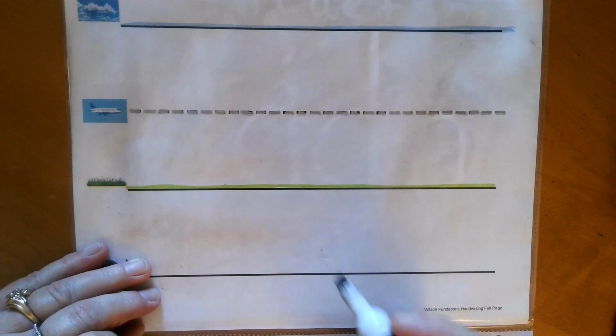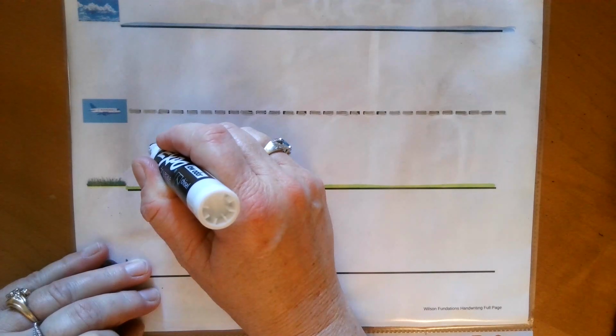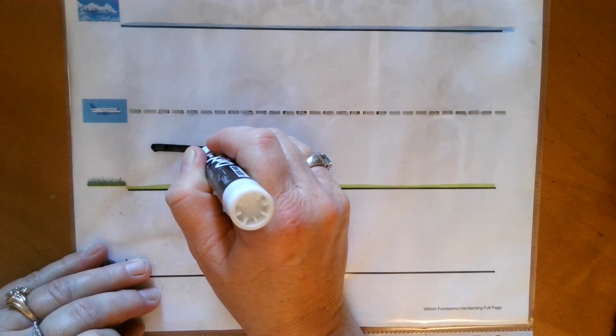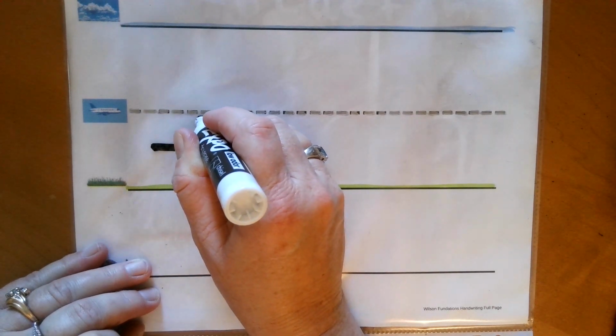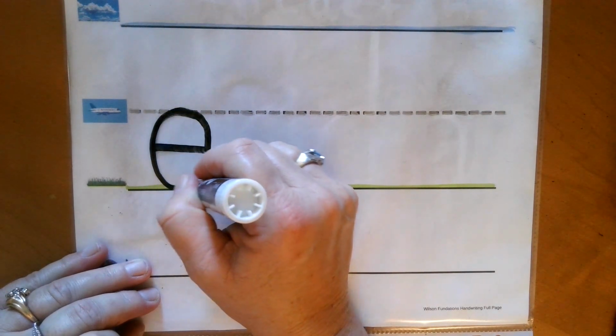So Fundations verbiage first goes like this. E is a plain line round letter, but it's special. It starts below the plain line. Go to the plain line, go between the plain line and the grass line, fly under the plain line, then go up to the plain line and around to the grass line. E, ed, e.